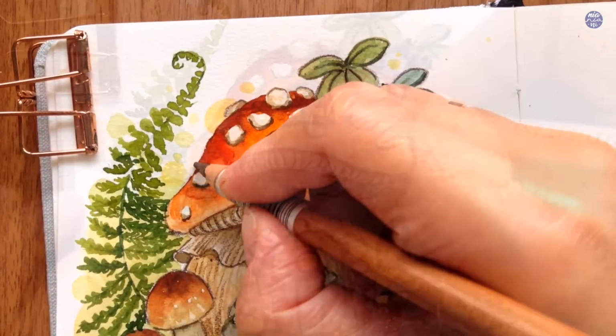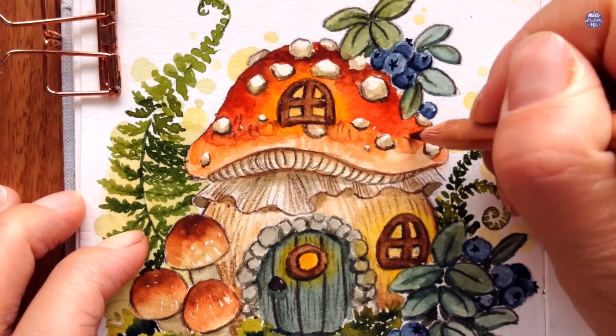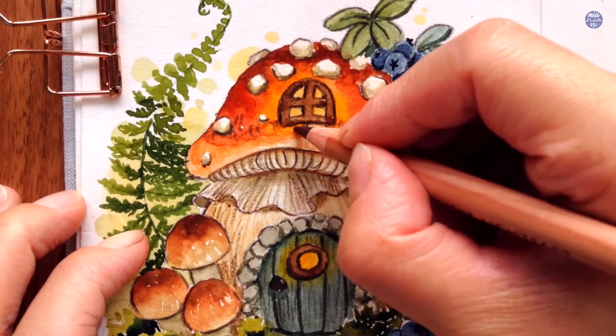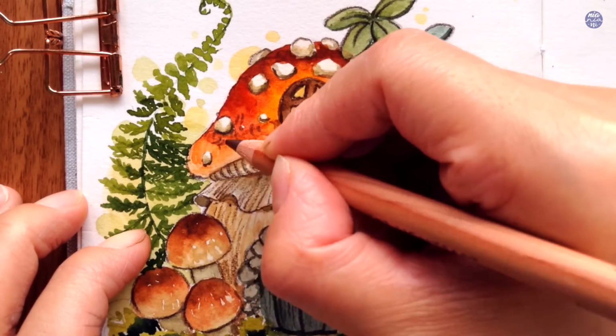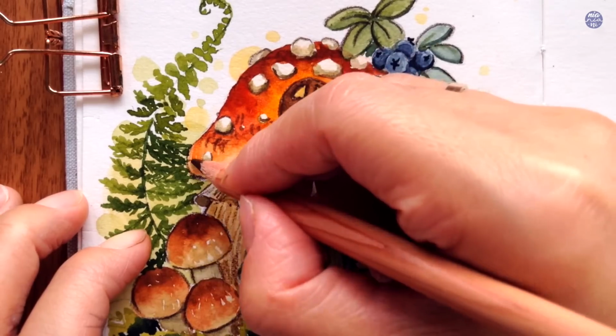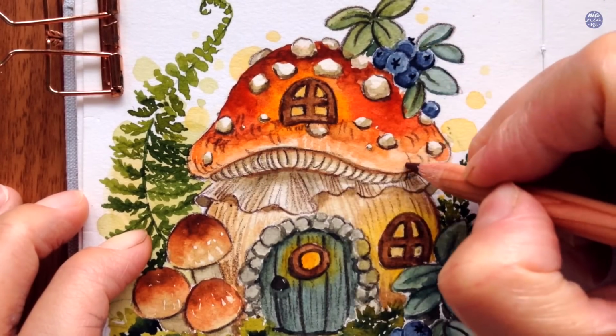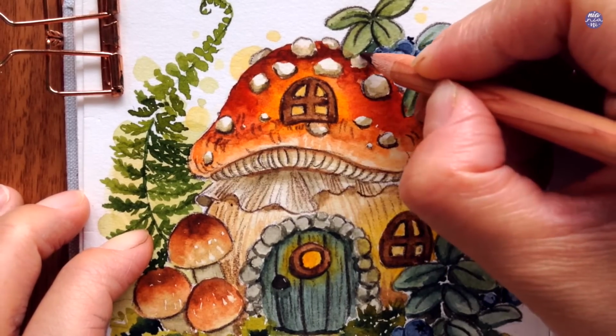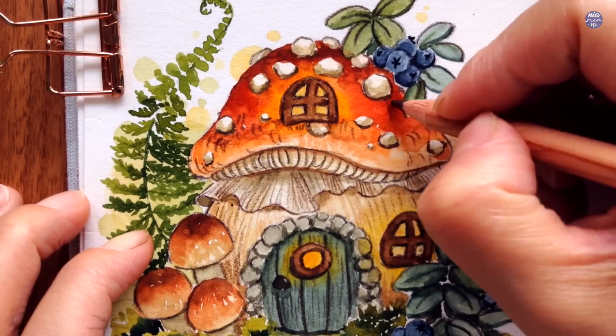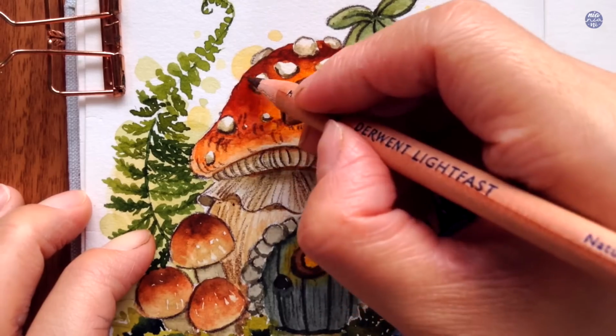For the mushroom caps, I'm going to add some subtle textures by adding curved lines following the cross contour. For this large one, I want the side of the cap to be slightly curved, especially under the window. So here I'm just helping enhance that curve by adding lines, especially in those areas.